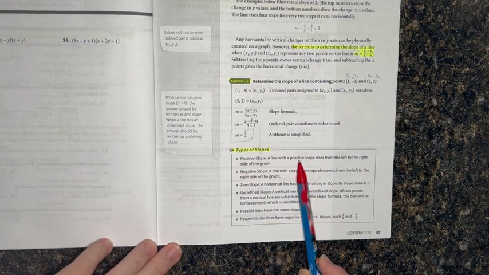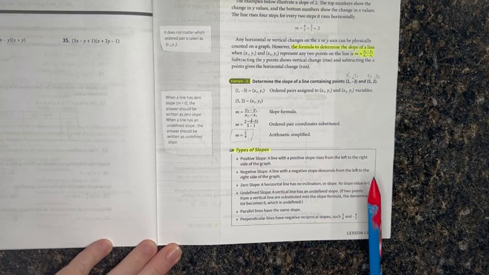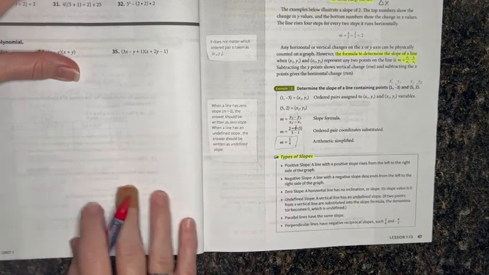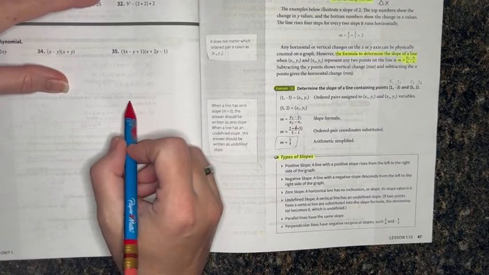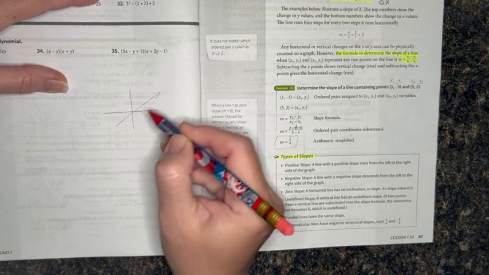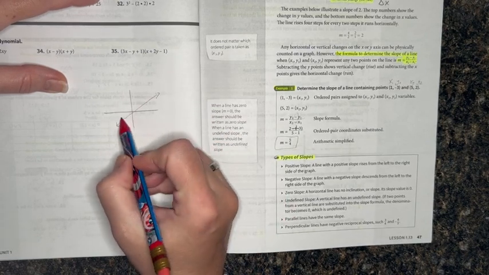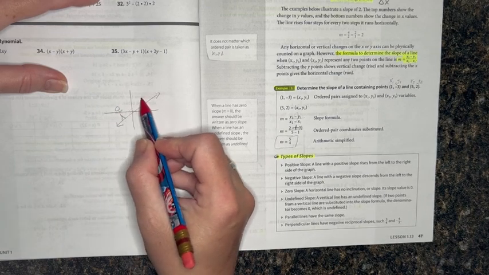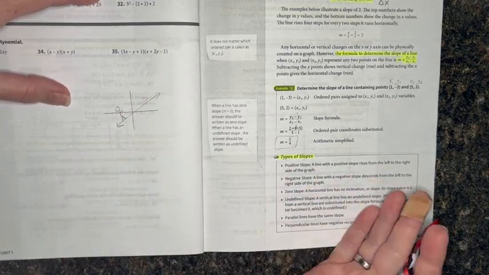A positive slope is a line that rises from left to right. I'm going to use this empty space over here. So a positive slope, here's my coordinate plane, goes like this. If you were standing on it, you would be walking uphill. That is a positive slope.